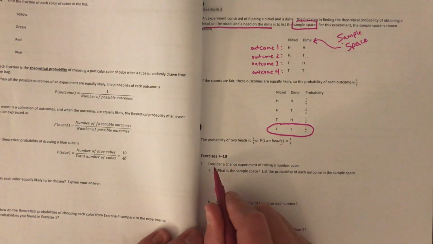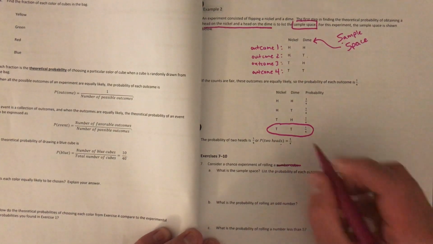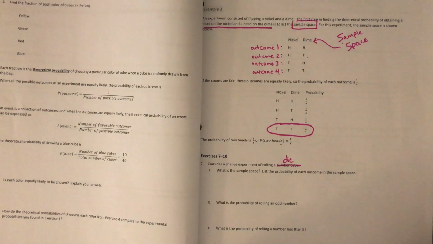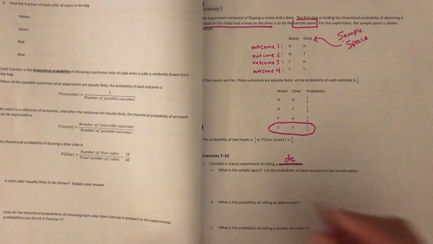All right, so consider a chance experiment of rolling a number cube. For some reason, this book doesn't like to use the word die. They're talking about a die, but they call it a number cube. What is the sample space? Okay, so there's 6 possible outcomes when you roll a die.